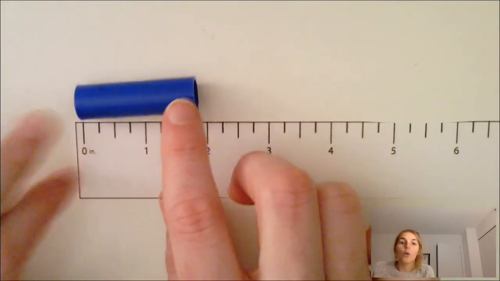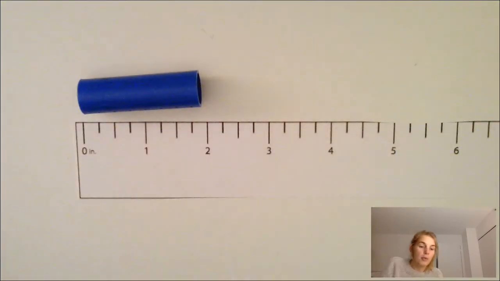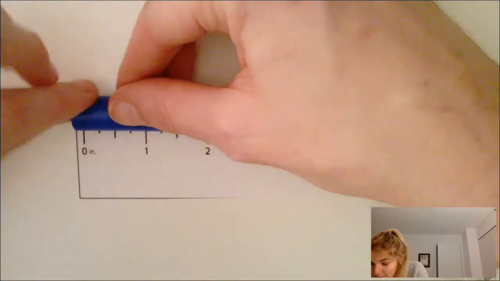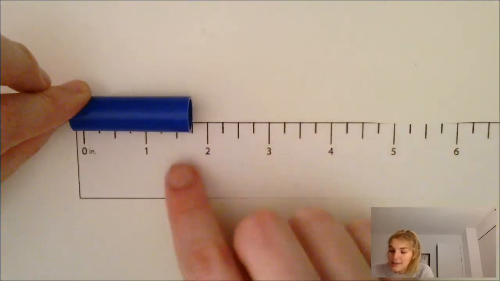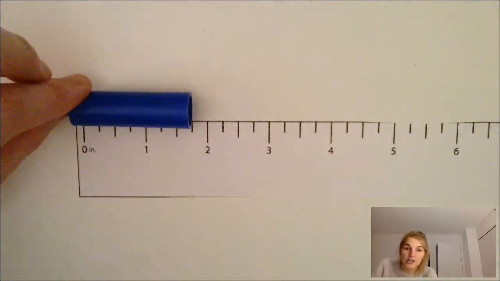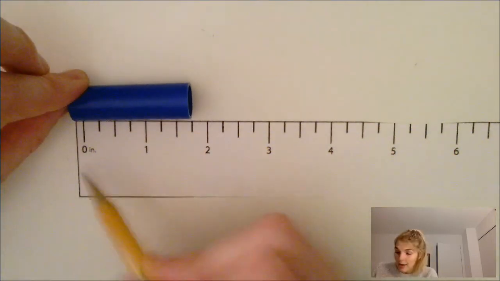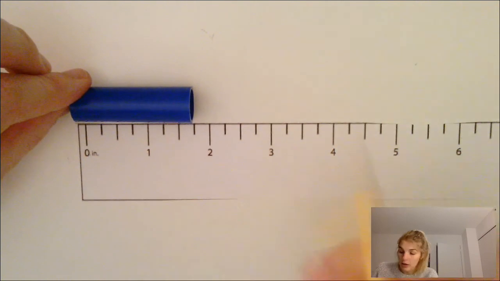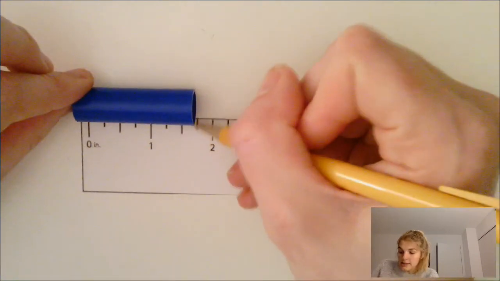These ones aren't quite to scale because they were printed, but just do your best for what we have to work with here. But if you look here, on this one, we could see that this is probably closer to the nearest 1/4 inch. Because we see here that it's between 1 and 2, and it actually lands at this line right here.